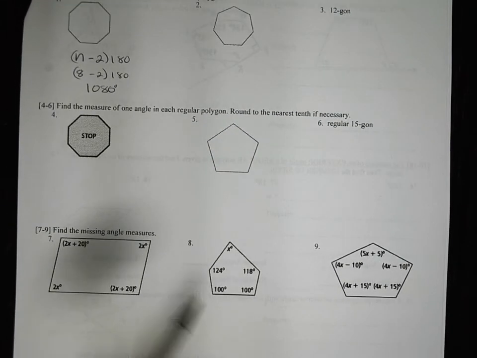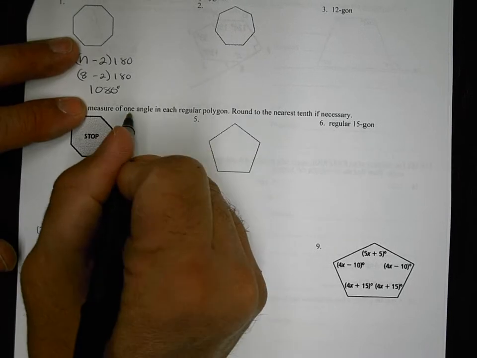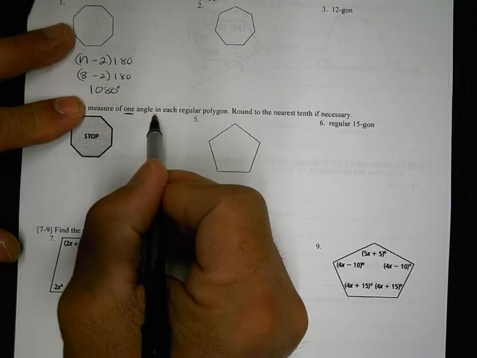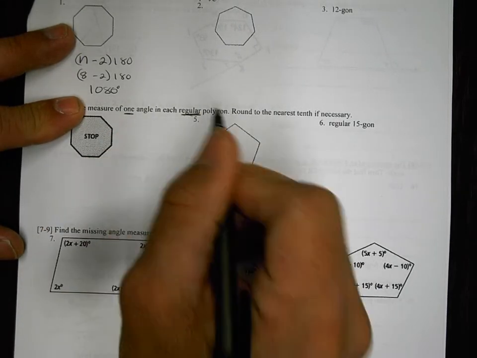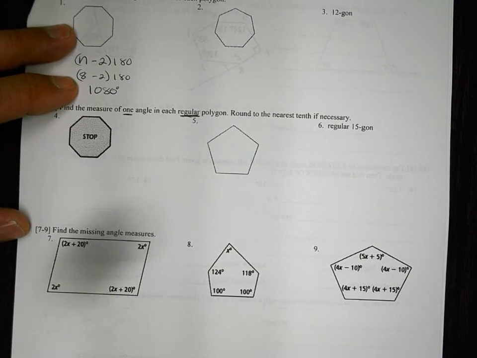Let's go on to 4 through 6. Find the measure of 1 angle in each regular polygon. You guys have got to pick up on these words. Round to the nearest tenth if necessary. Well, let's do this guy.